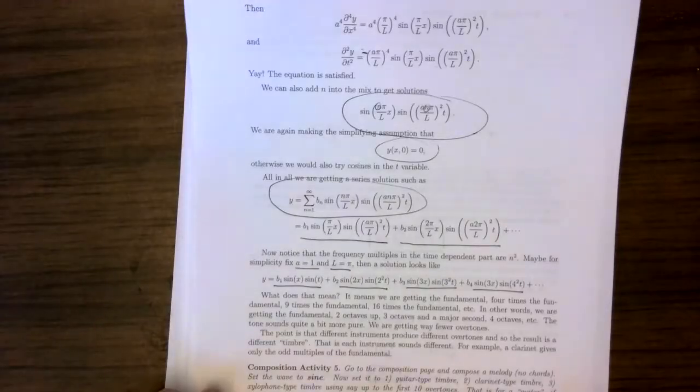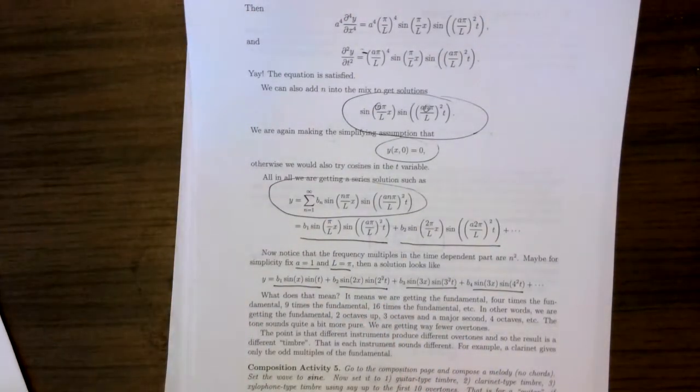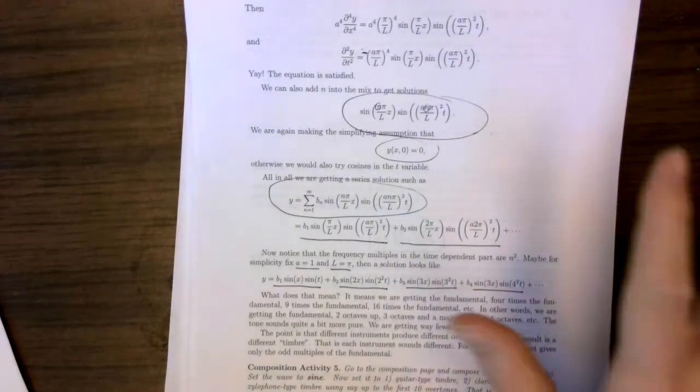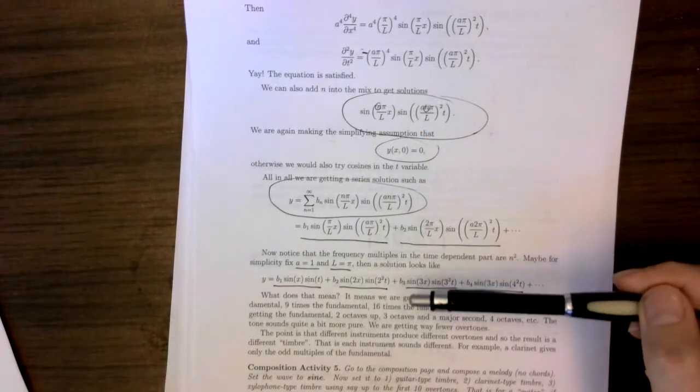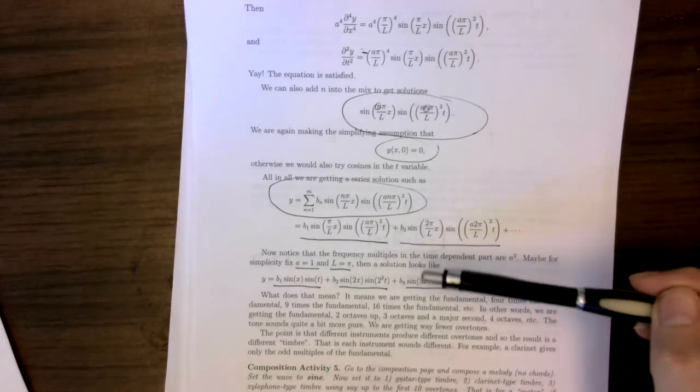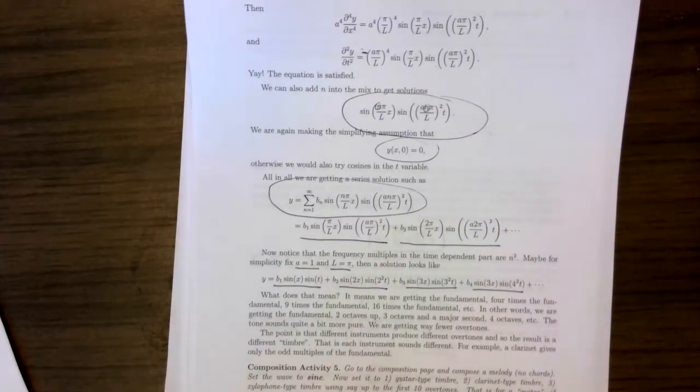Maybe I'll just mention this: when I do this in differential equations, we do it in more detail. This is basically the proof of why, if you listen to something like punk rock, punk rockers do not use xylophones, right?